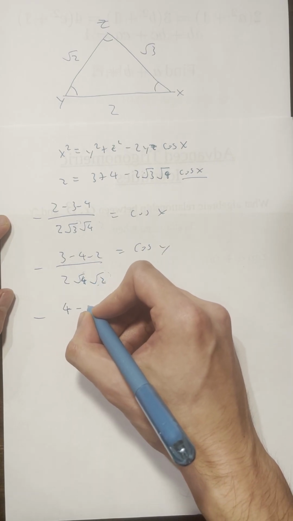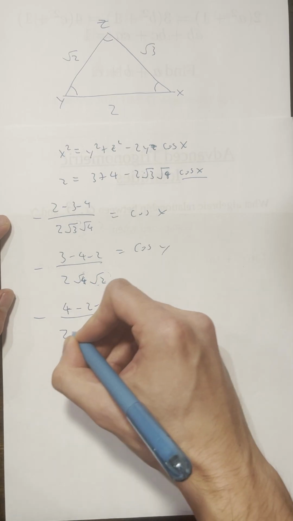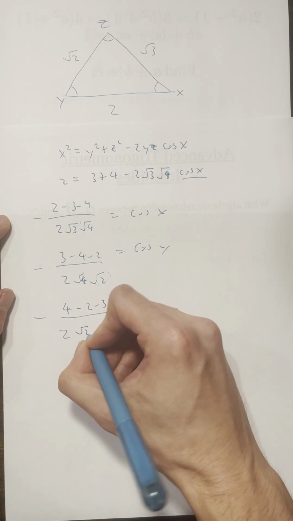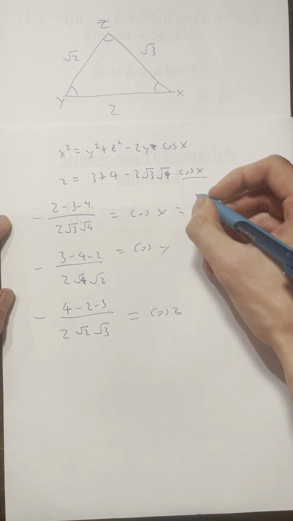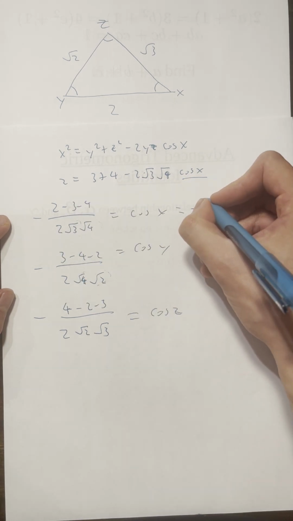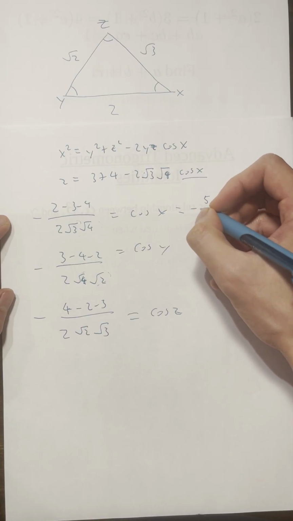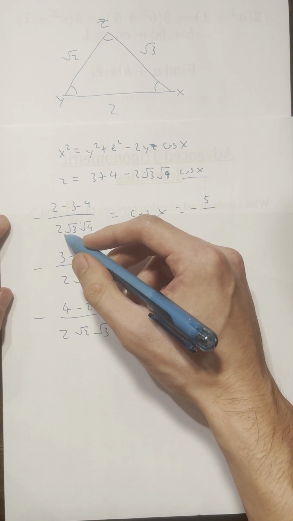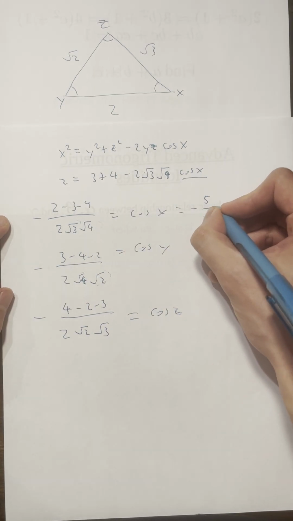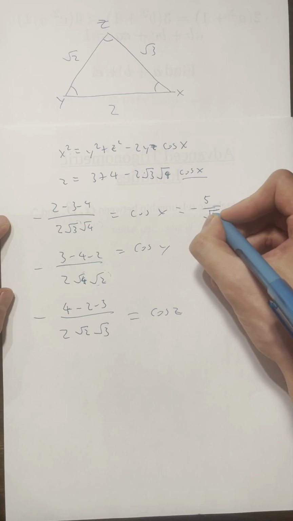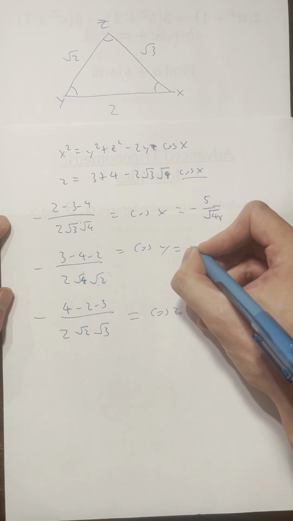4 minus 2 minus 3. Okay. 2 minus 3 minus 4. Negative 5 over, let's just rewrite this as negative 5 over root 48, because this will make it easier when we draw out the triangle.